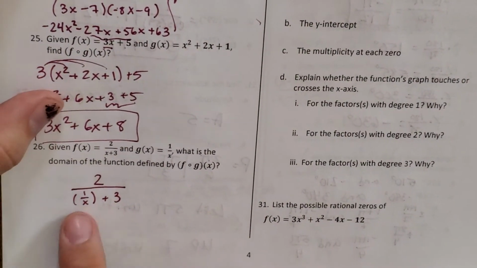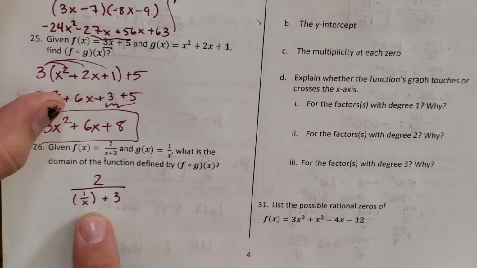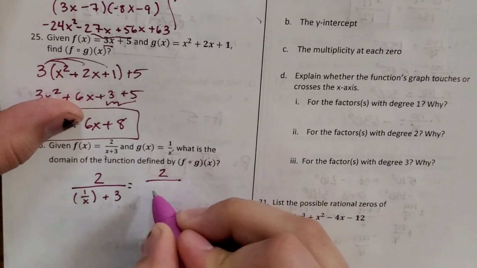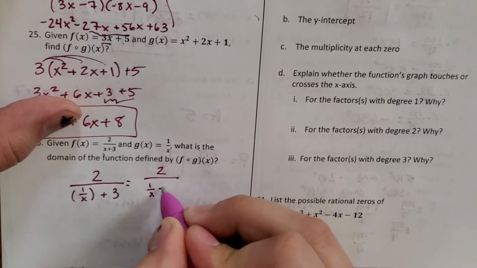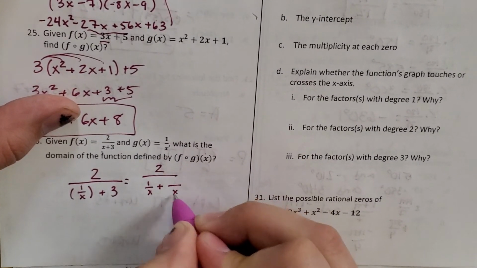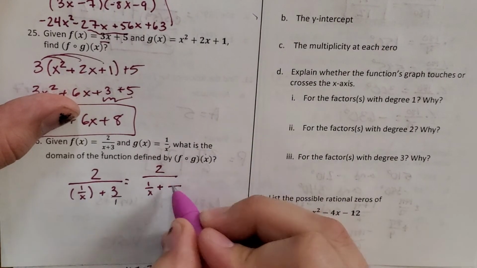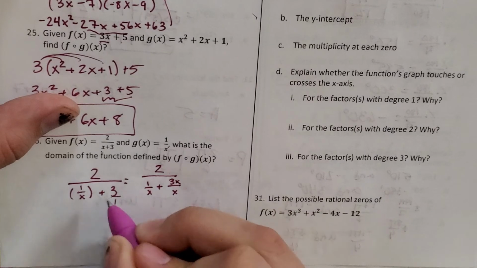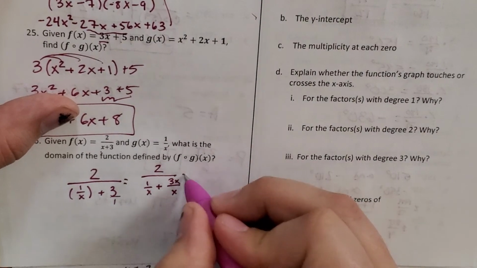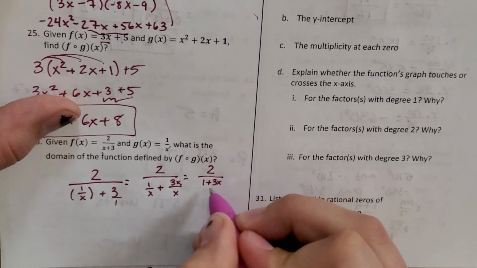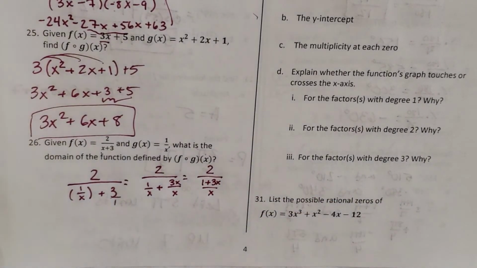Well, in order to do this, we're going to need to simplify this bottom fraction into one fraction. I'm going to need to change that. So it looks like to do that, I've got 1 over x plus, well, if I want this over x, it was over 1. So 1 times x is just x. So we got 3x, right? The x's would cancel and it'd go back to a 3. So this becomes 2 over 1 plus 3x over x.